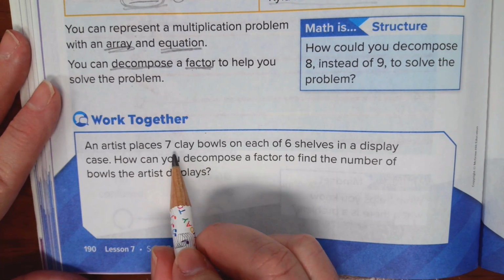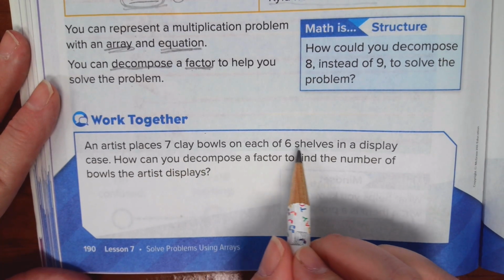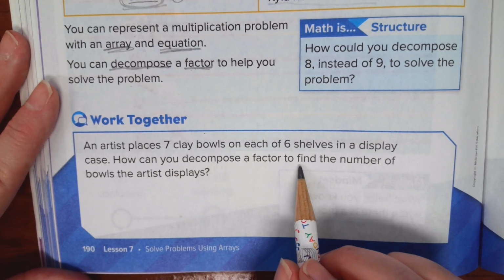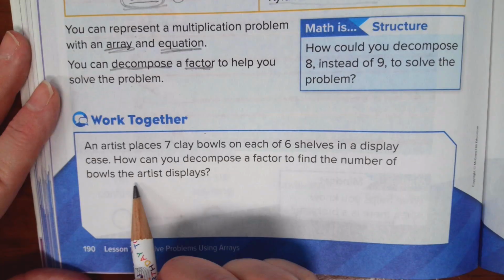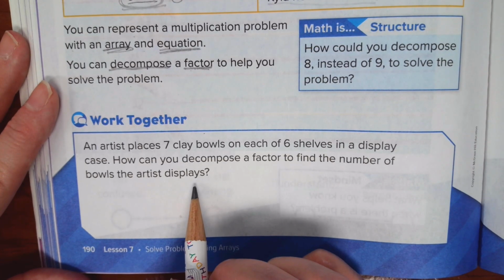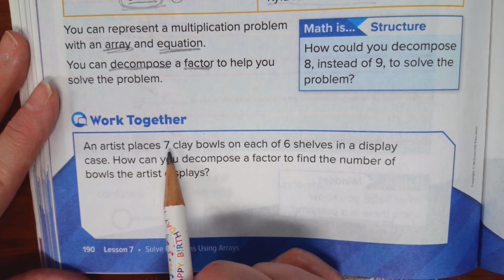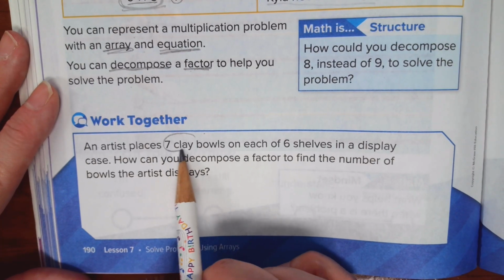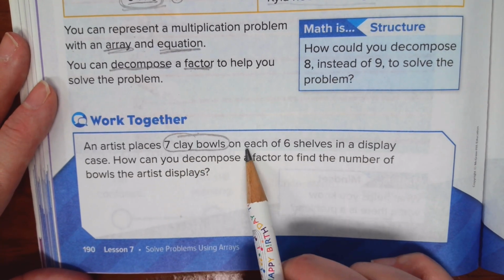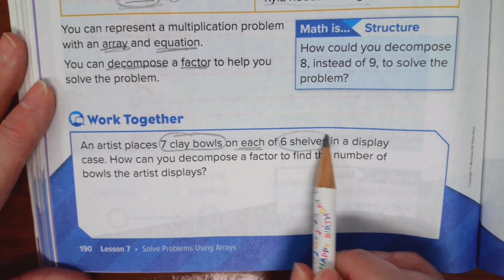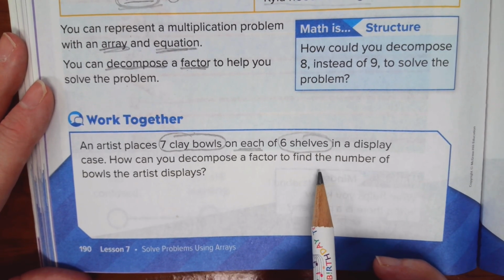An artist places 7 clay bowls on each of 6 shelves in a display case. How can you decompose a factor to find the number of bowls the artist displays? Alright. I'm going to read it again. An artist places 7 clay bowls on each of the 6 shelves in a display case.